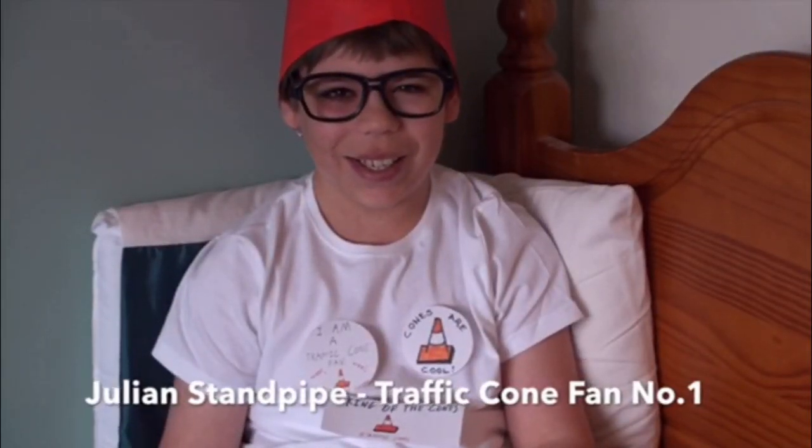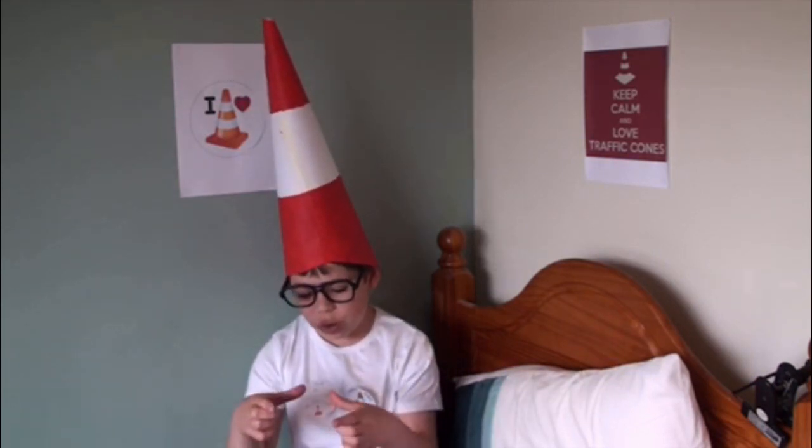We caught up with Britain's biggest traffic cone fan. So, Julian, you're Britain's number one traffic cone fan, I understand. Yeah. Good. So what is it that you find so fascinating about traffic cones? Well, it's like they're sort of round, aren't they? And then pointy at the end. Sort of like a cone shape. Yeah. Know what I mean?